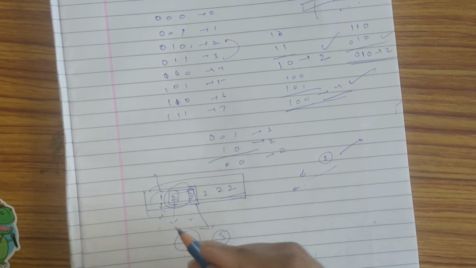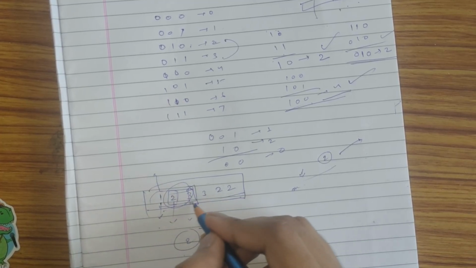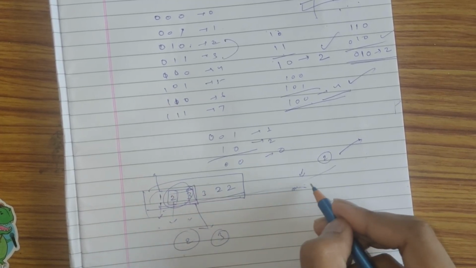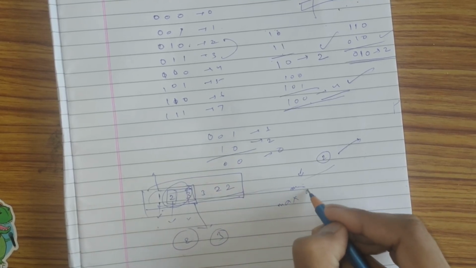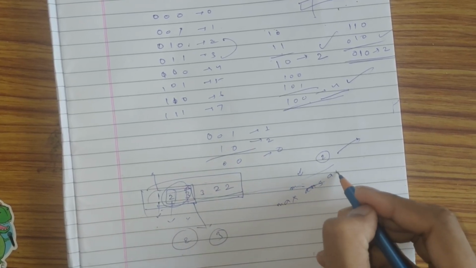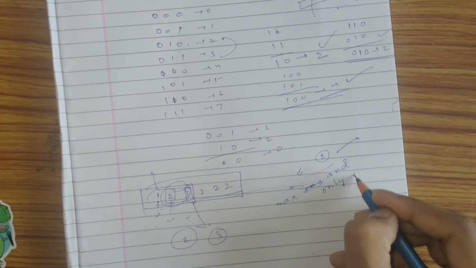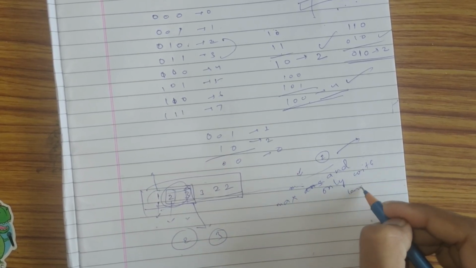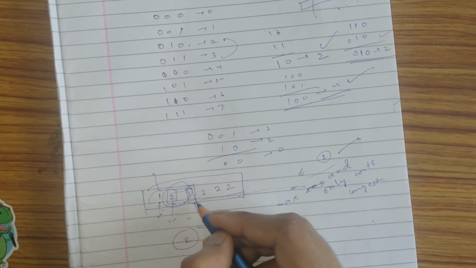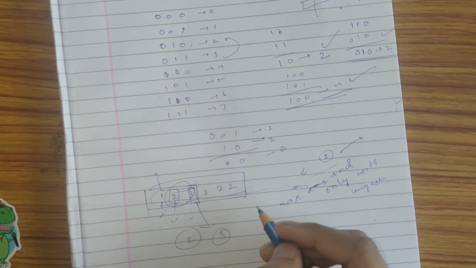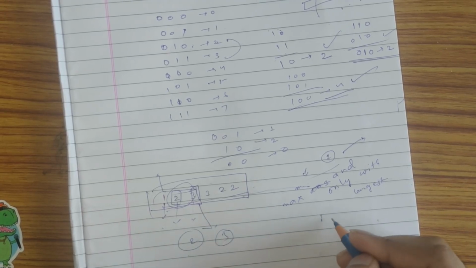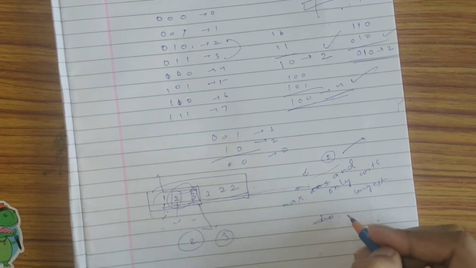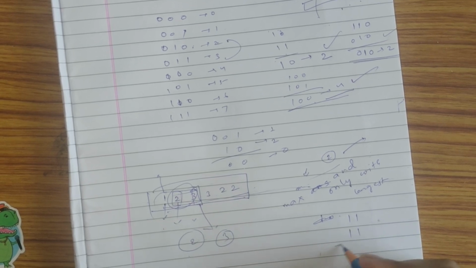So you update with the maximum number, and you get the maximum AND value only with the largest elements. If there are the same largest elements, then AND gives the largest element only. Like if you have a 3 and you AND it with a 3, it gives you 3.